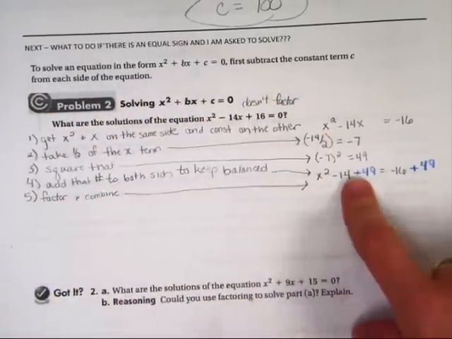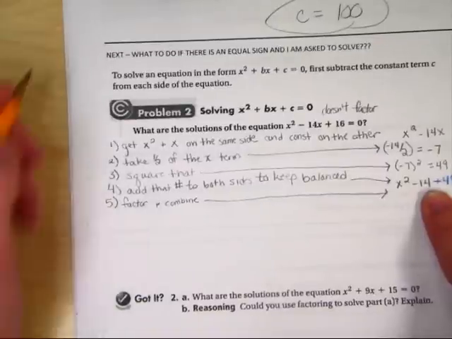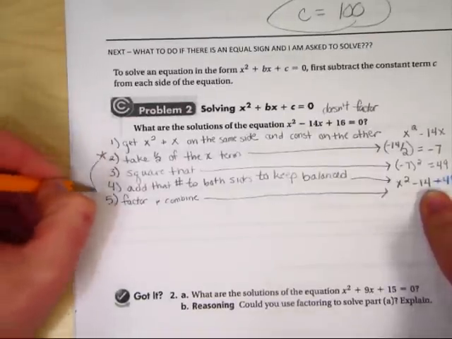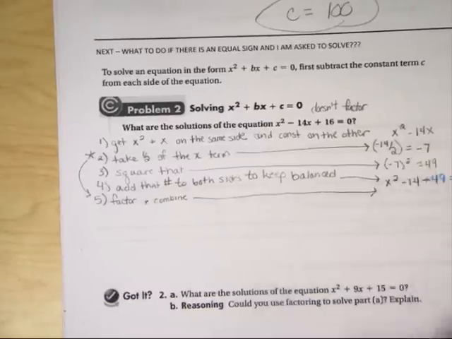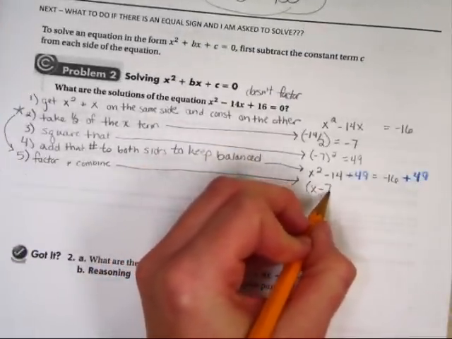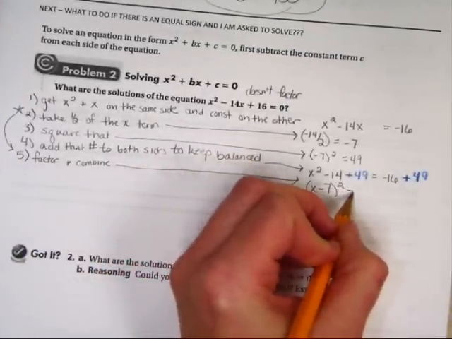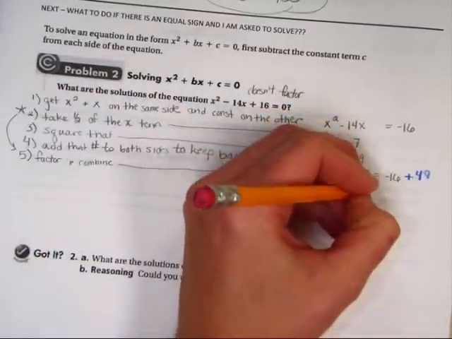Now you have to remember how this factors. And if you're not sure, the nice little hint is that step 2 can help you with step 5. So step 2, we knew that the middle term is going to be a negative 7. So watch what we're going to do here. We're going to do x minus 7 squared equals 49 plus negative 16, which is 33.